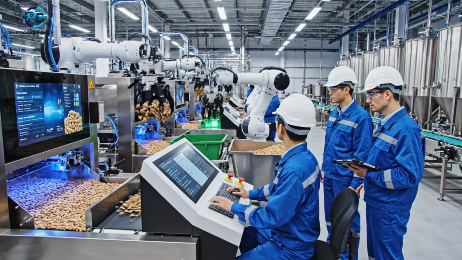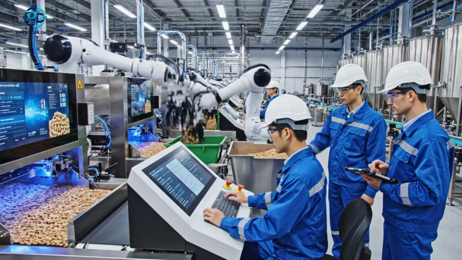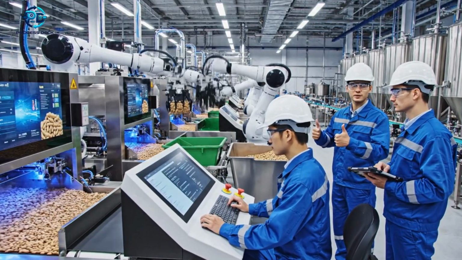Check the throughput on sorter 3. Looks good. The new parameters are loaded and running smoothly now.